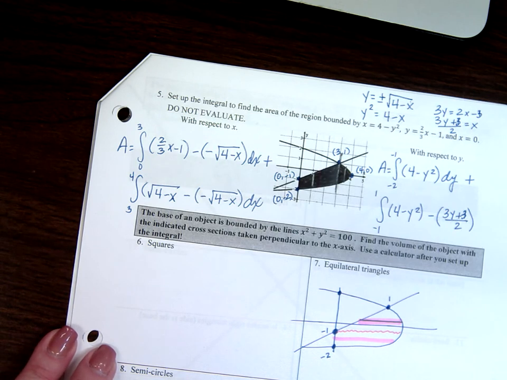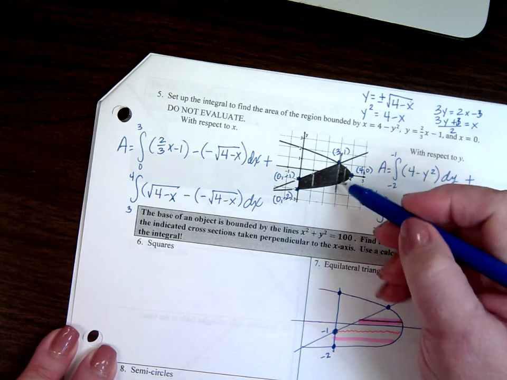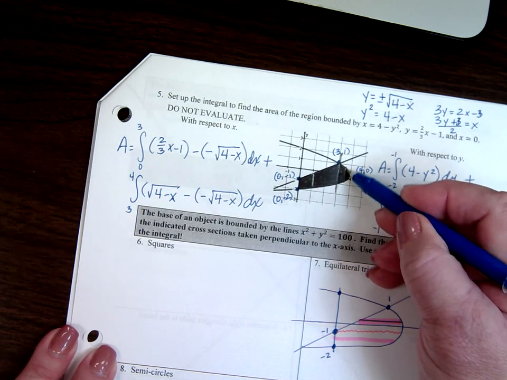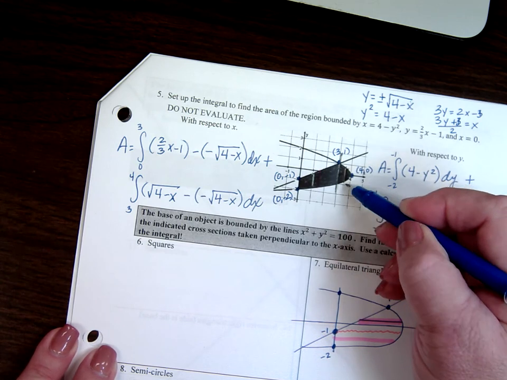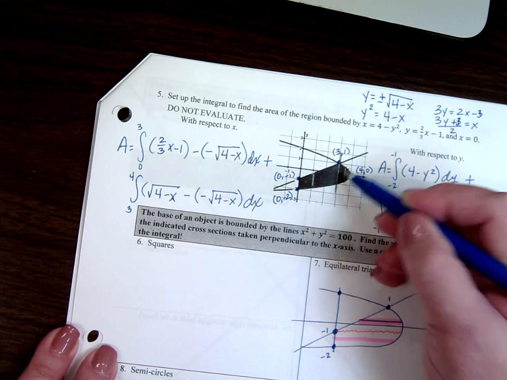Are you doing the 3 to 4 piece, right? Yeah. So the 3 to 4 piece is just this little rectangle right in here. So the top hits the positive part and the bottom hits the negative part. And so that's what this is. Okay?